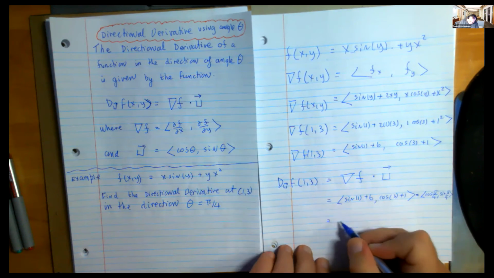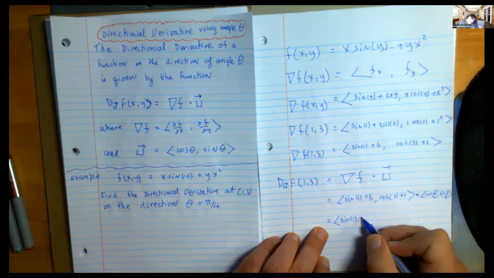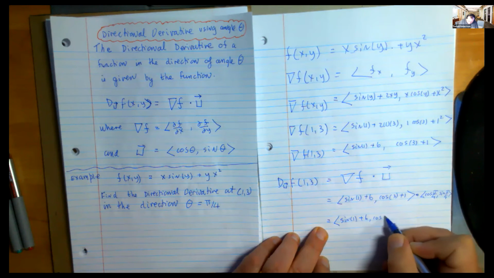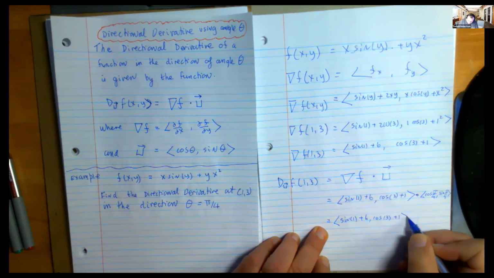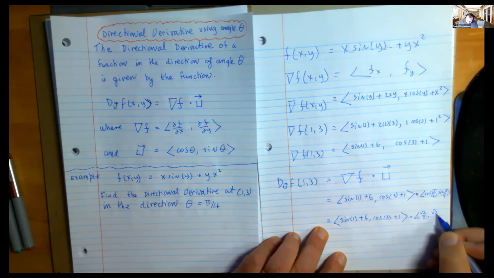If I'd thought ahead, I would have done this earlier, but I'm going to fix it now. I'll turn that into root 2 upon 2, root 2 upon 2.